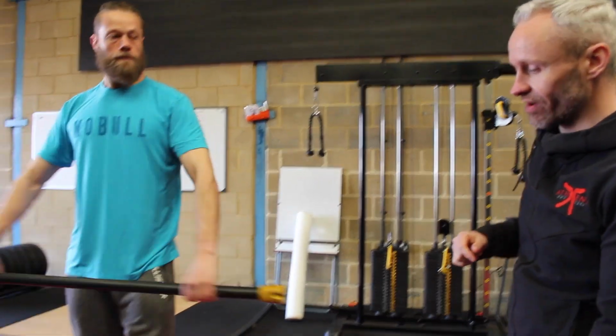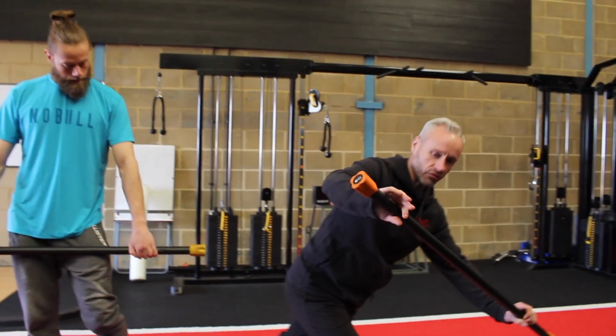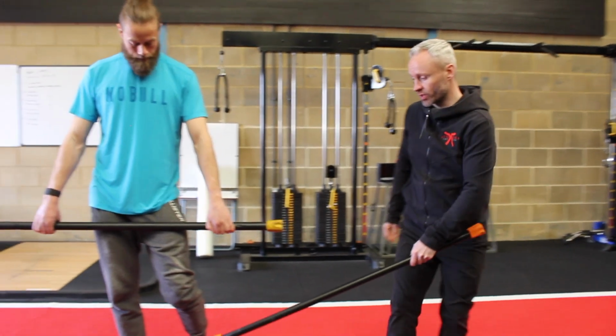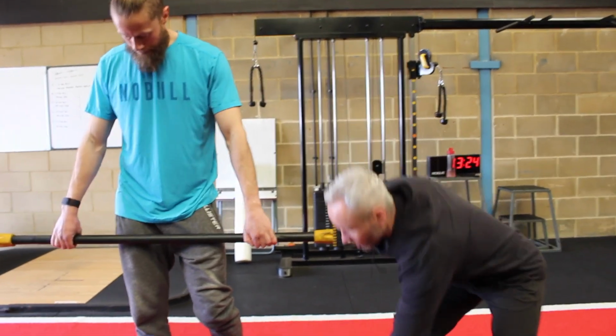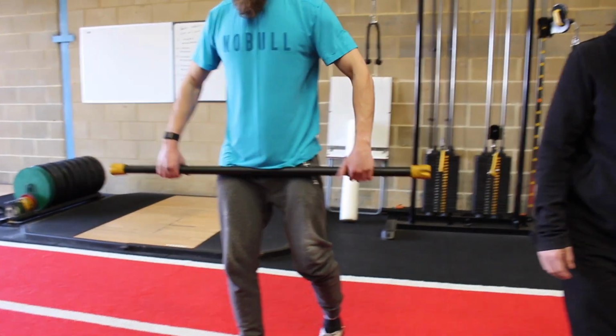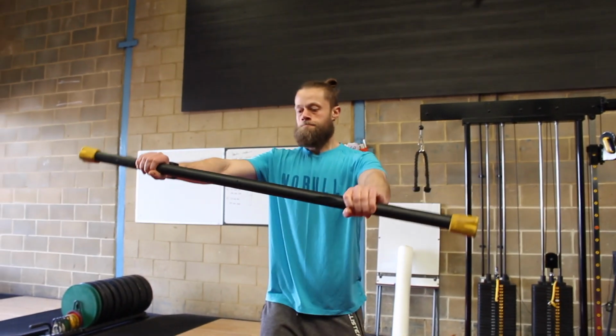So what Luke's doing here a little bit, he's got quite a lot of knee over toe when we've gone through here, and I want a bit more load to the rear, rather than it being forward set. So what we could do is wedge up the front of the foot a little bit. So if I just put that there and you put your toes on it, that's just going to load him through the heel, and then we should be sitting back into that movement pattern a little bit more.